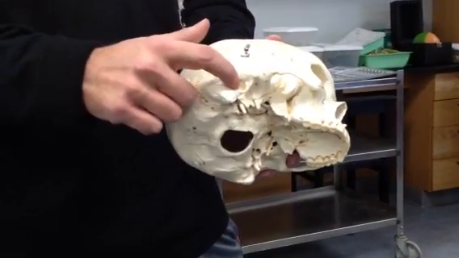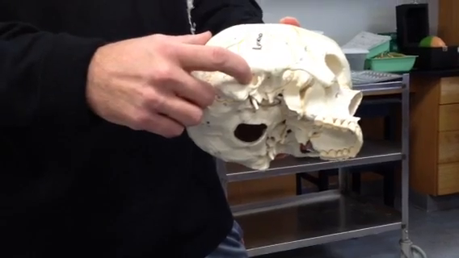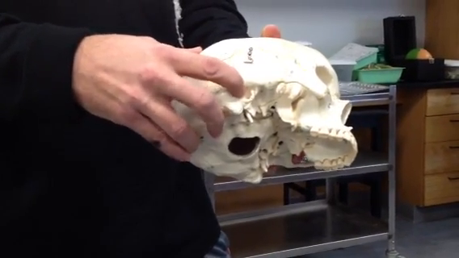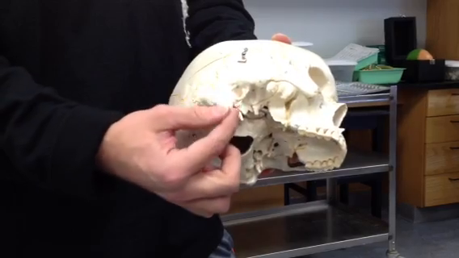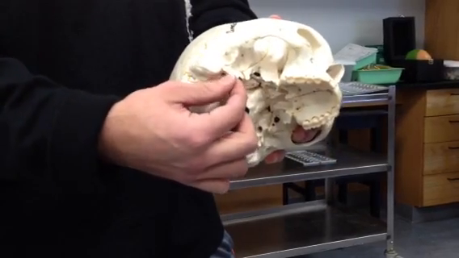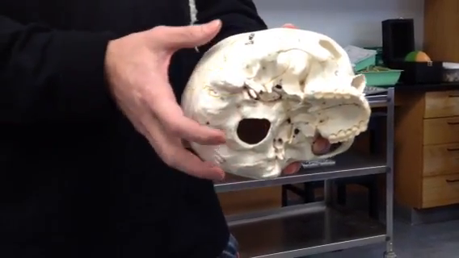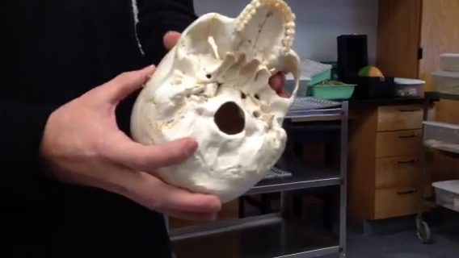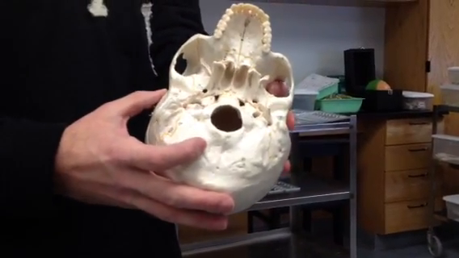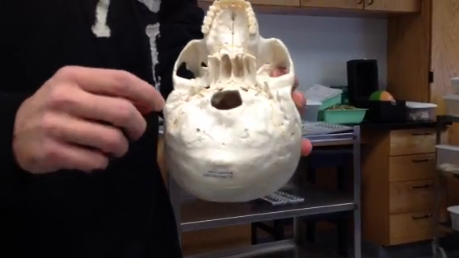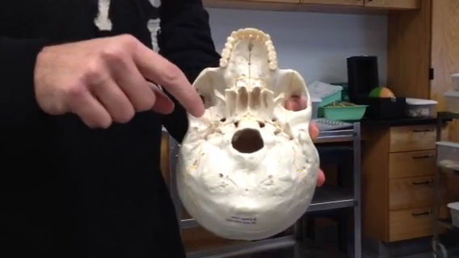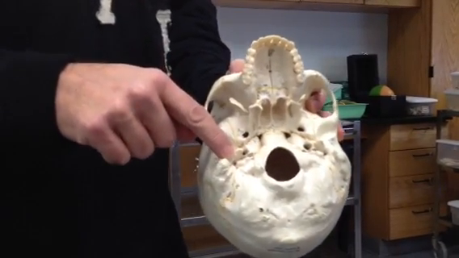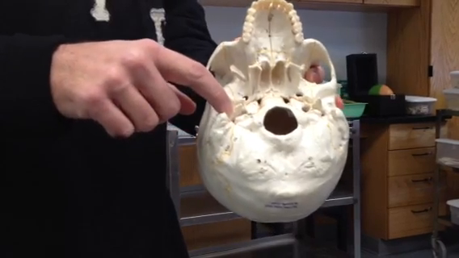As we look further back on the temporal bone, we can see the ear hole, which is technically called the external auditory or external acoustic meatus. Behind that, we see the very large mastoid process, and then the small skinny styloid process. We rotate to the bottom of the skull, where we can now see other features of the temporal bone. If we look between the mastoid process and the styloid process, we can see the stylomastoid foramen, the small hole in the valley between these.